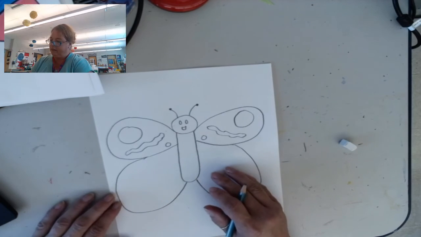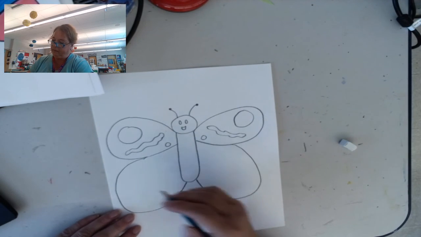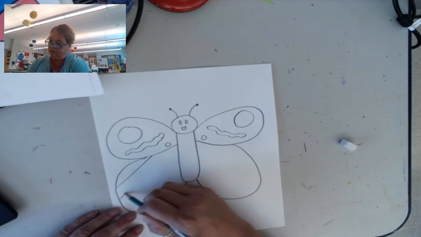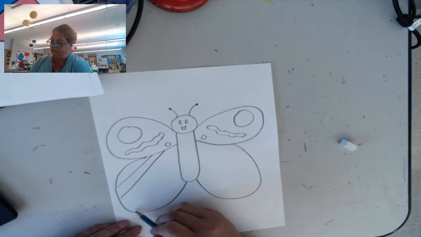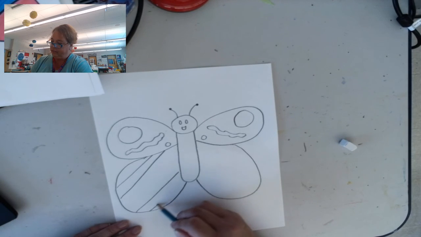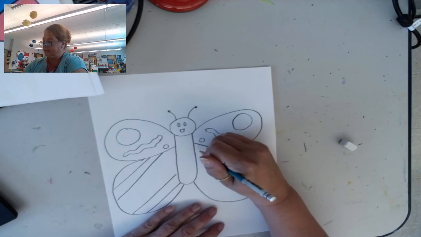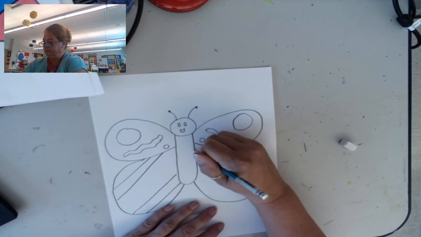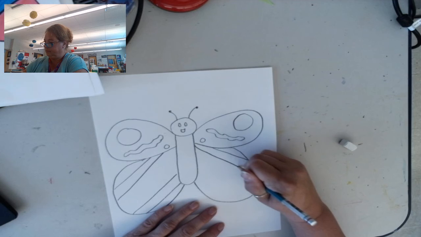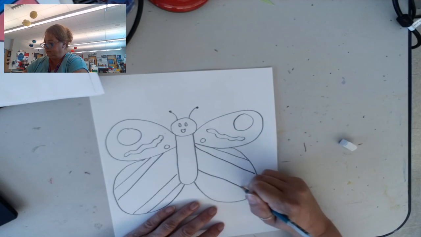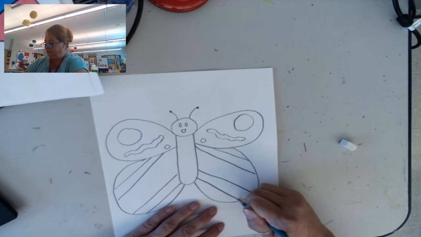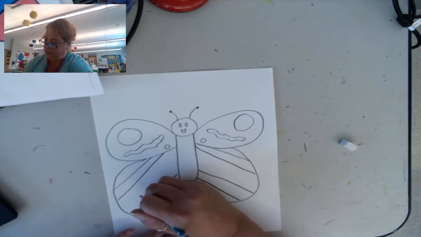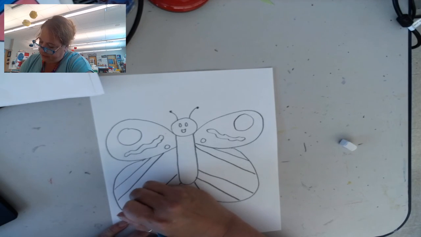And then on the bottom, maybe I will do two diagonal stripes. And in the middle, I'm going to do some of those circles again with the lines.